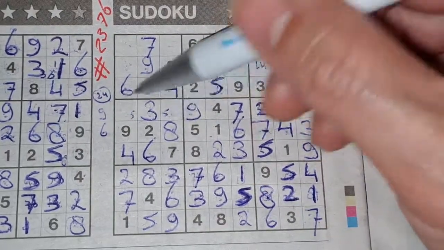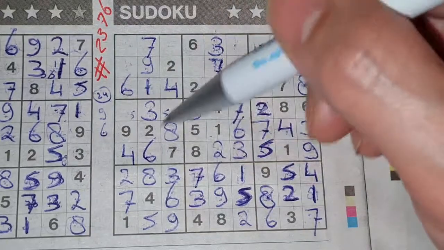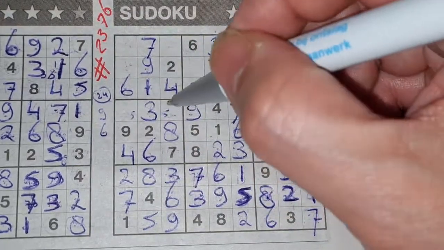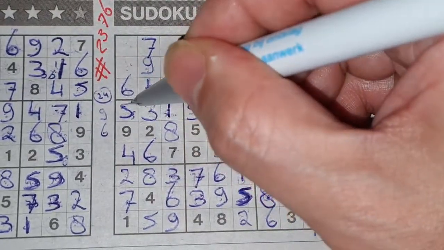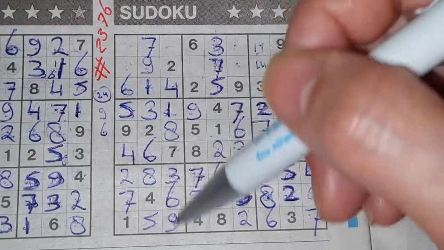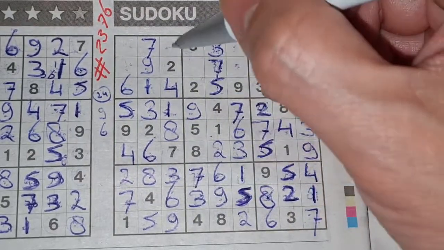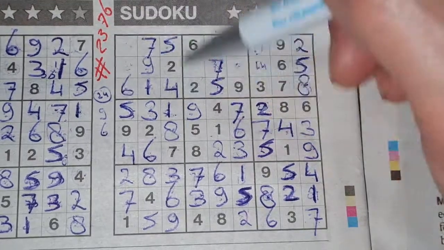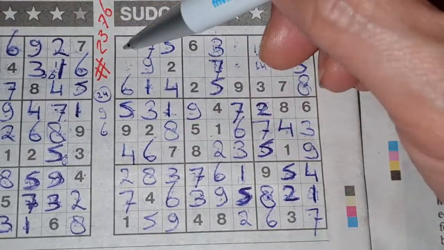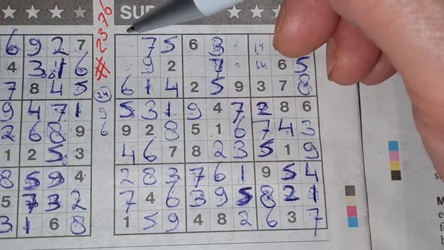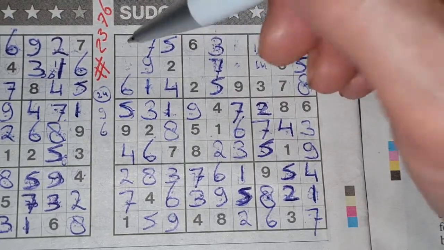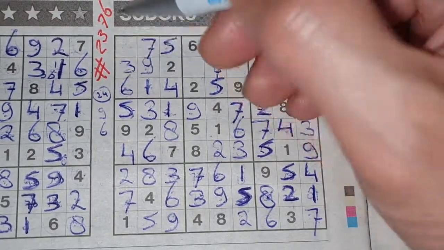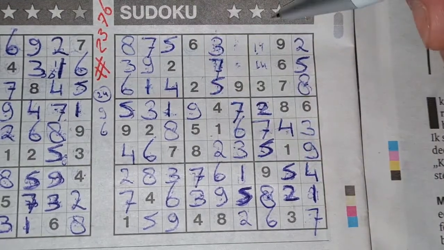5 and 1 are left in this big square. We have a 1 there, no 1 there. 1 should be here and a 5 goes there. 1 number left in the third column for the number 5. 2 boxes left in this big square for the numbers 3 and 8. We have a 3 there, no 3 there. 3 should be here and 8 goes there.